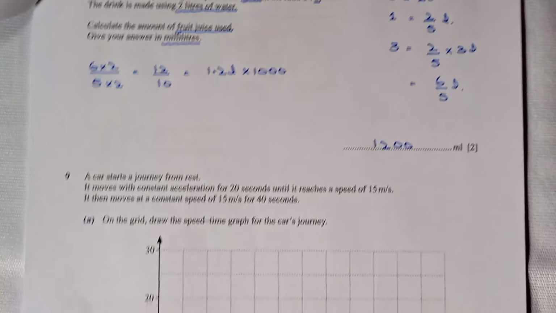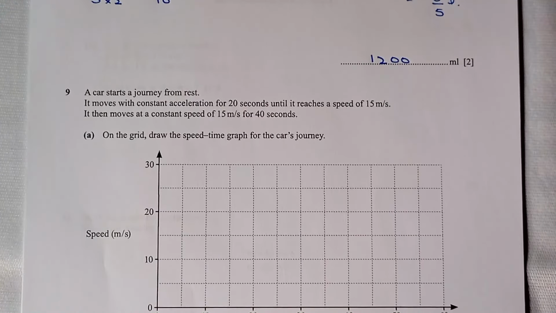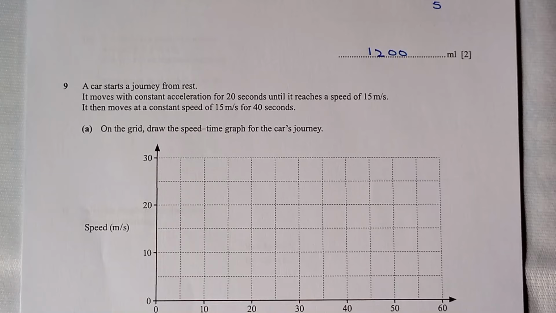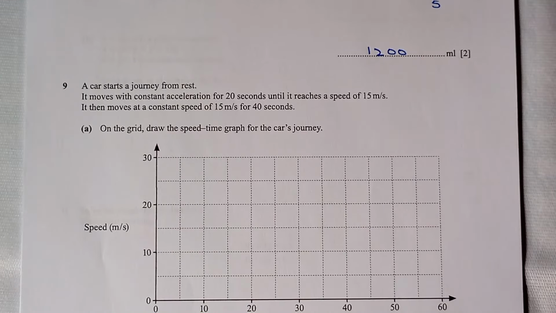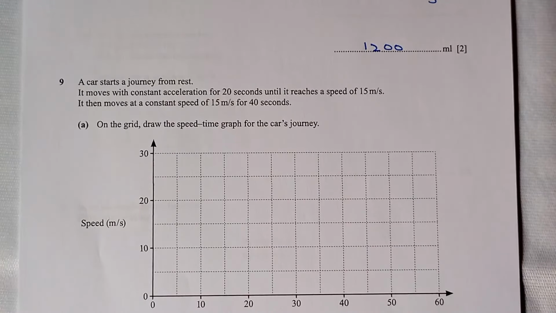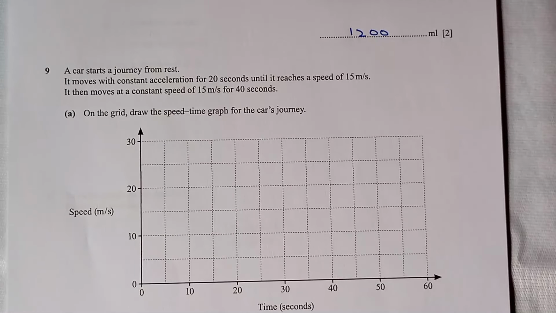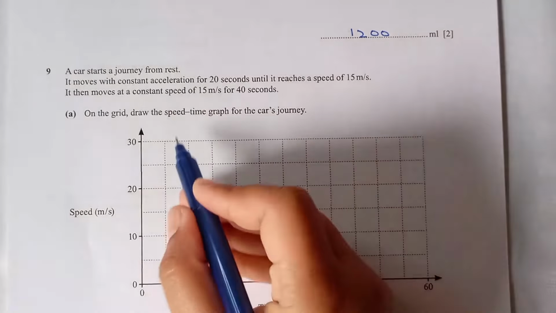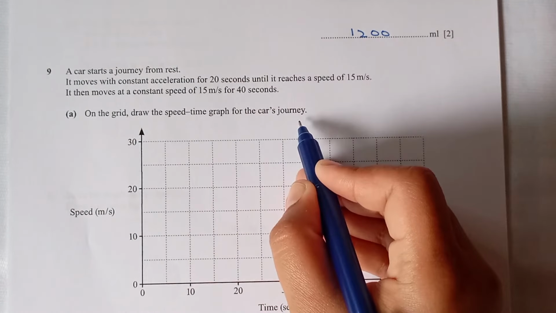Now for question number 9, a car starts a journey from rest. It moves with a constant acceleration for 20 seconds until it reaches a speed of 15 meters per second. It then moves at a constant speed of 15 meters per second for 40 seconds. Now for the first part on the grid, draw the speed-time graph of the car's journey.